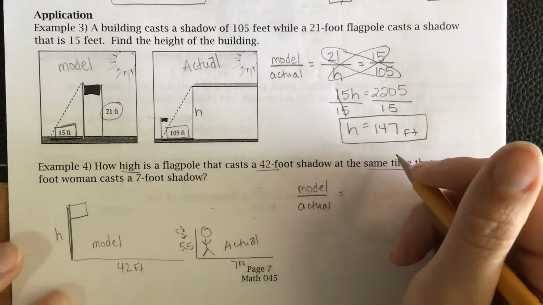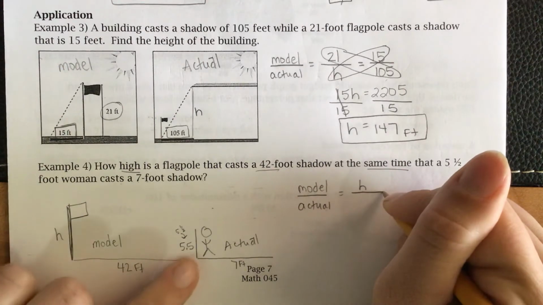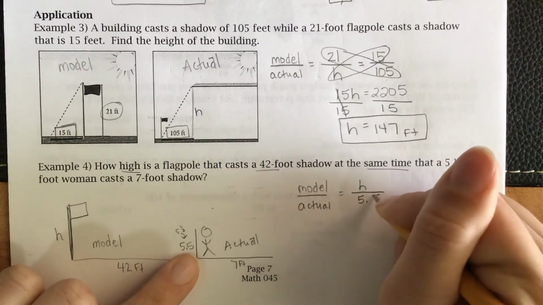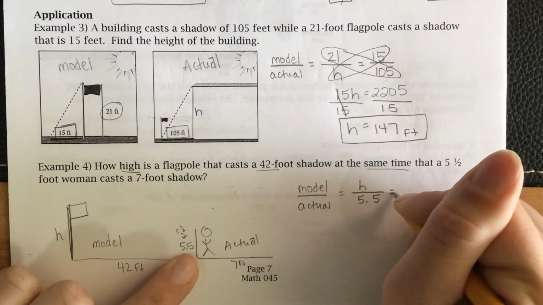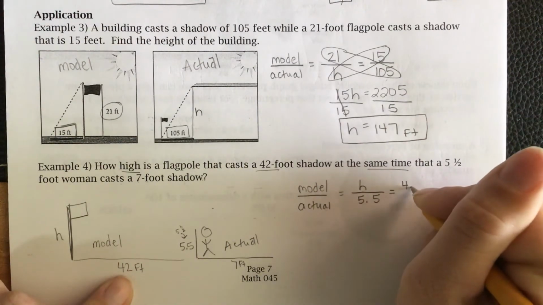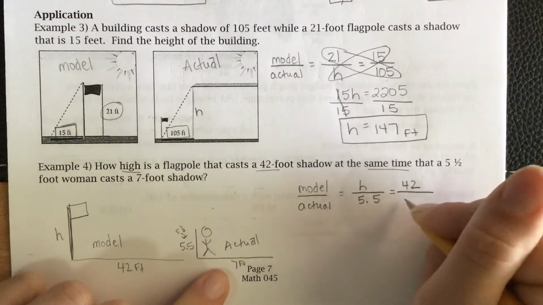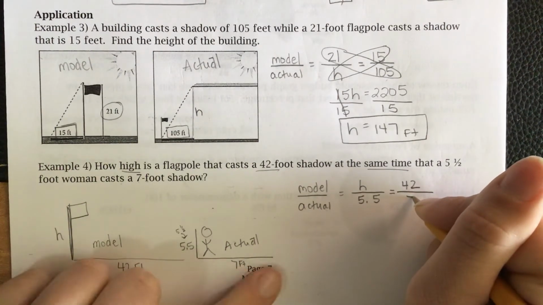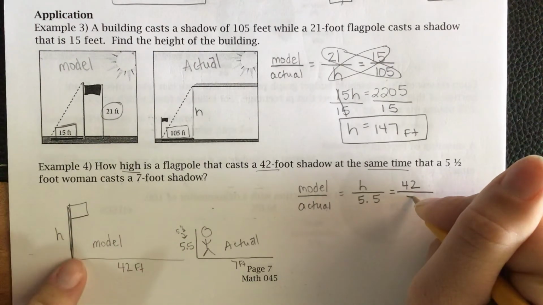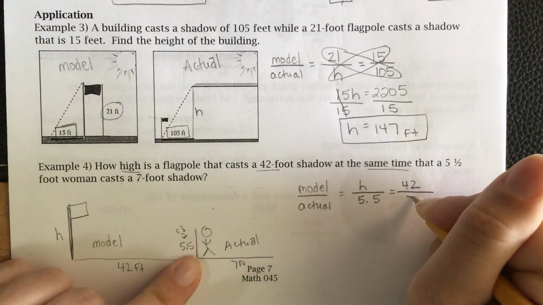We know that we have the model, which is the height of the flagpole, over the height of the person, which is 5.5. We know that the shadow of the flagpole is 42. The shadow's length of the flagpole is 42, and the shadow's length of the person is 7 feet.